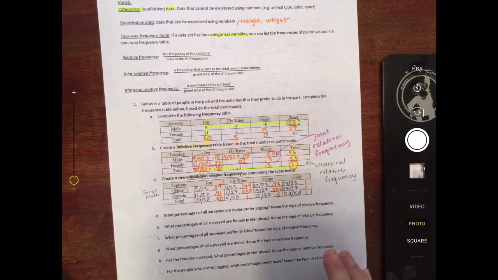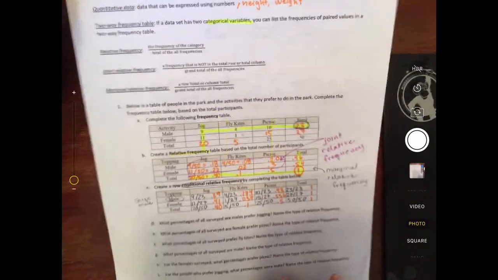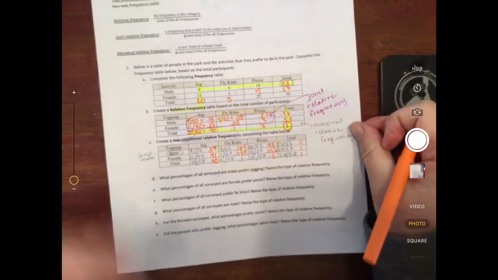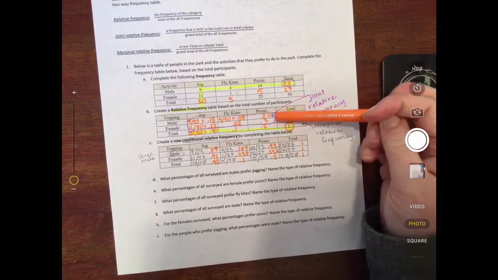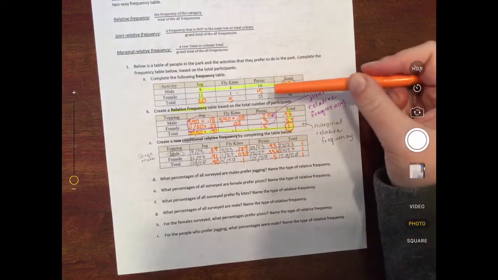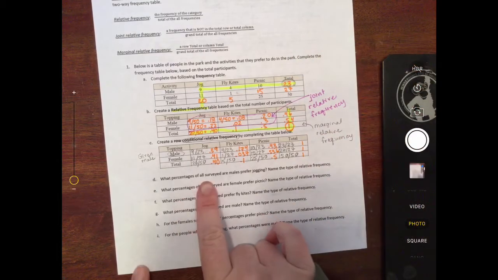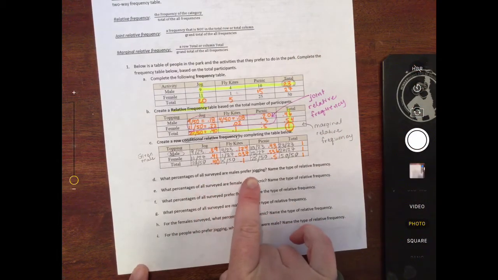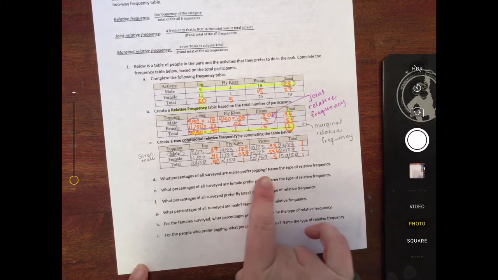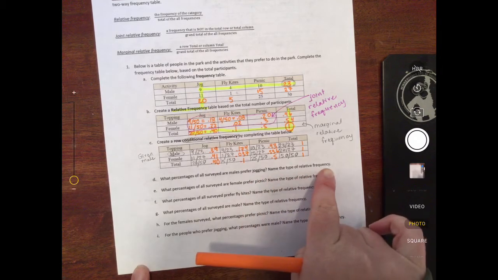Now we're just going to answer some questions. The way I like to do this is I don't even like to use table B or C. You can do all of these questions from table A. So what percentage of all males prefer jogging? All right, name the relative frequency.